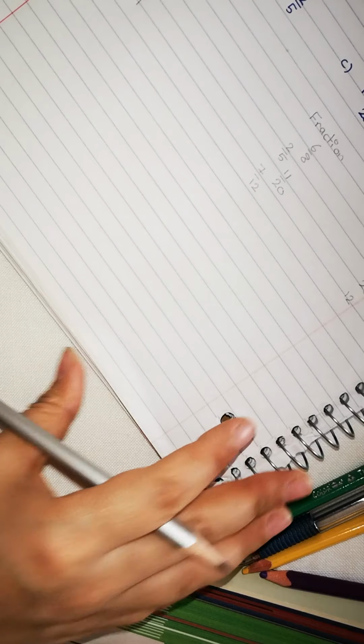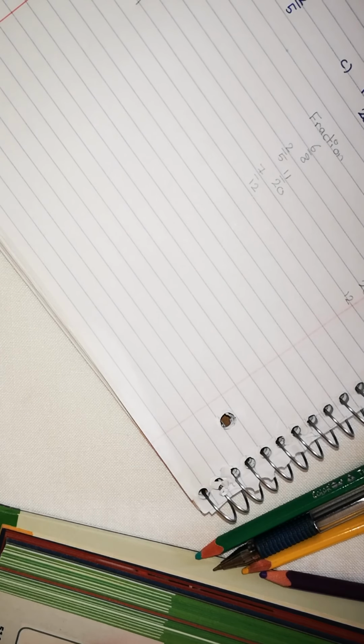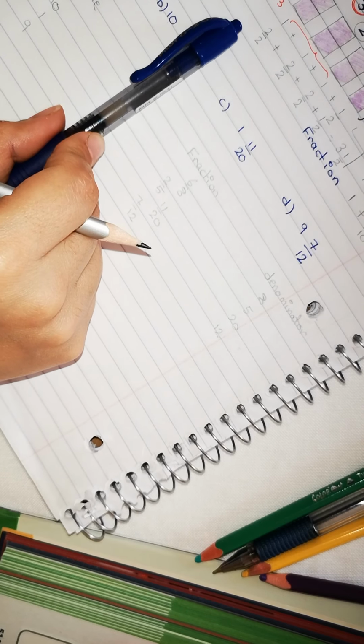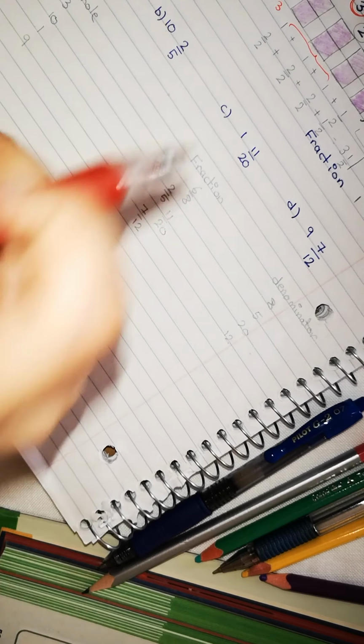Now we can start adding. If you noticed earlier, we can only add fractions if the denominators are alike.